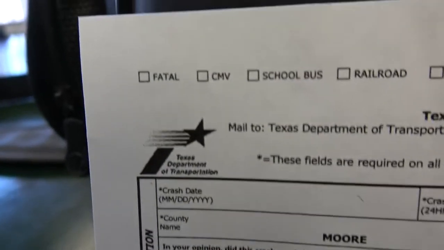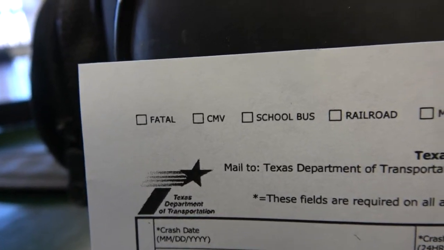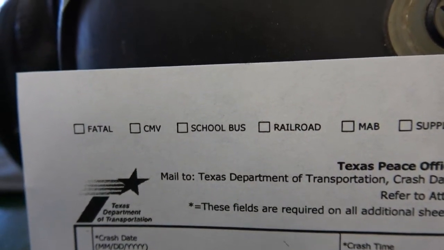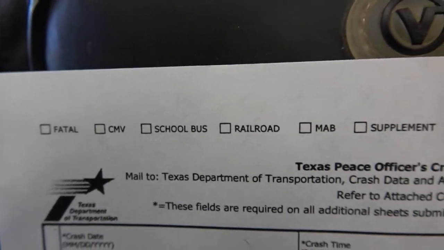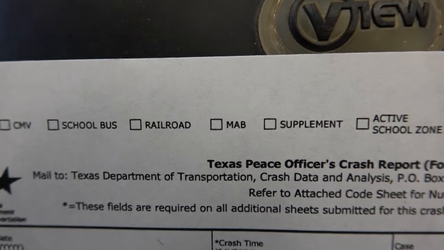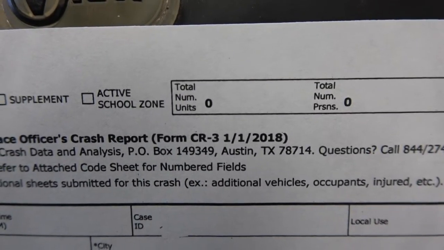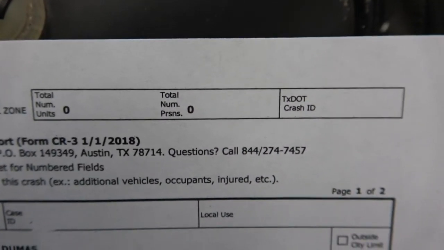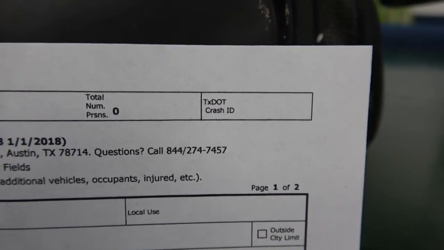Okay, the first portion of the accident report are the little boxes at the top. Fatal, self-explanatory. You won't ever need to check it. The accident reconstruction will do that one. Commercial motor vehicle. Make sure you check that one, and anything over that's a commercial motor vehicle. School bus, railroad, medical advisory board, supplement, or active school zone. Total number of units will be self-populated when you finish the report. As you finish the report, total persons and the Texas crash ID will be self-populated.